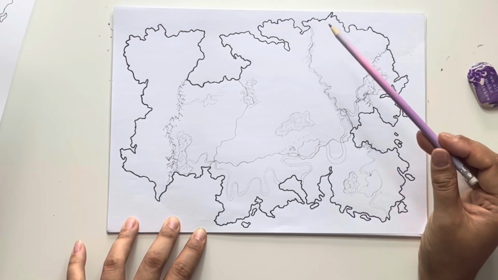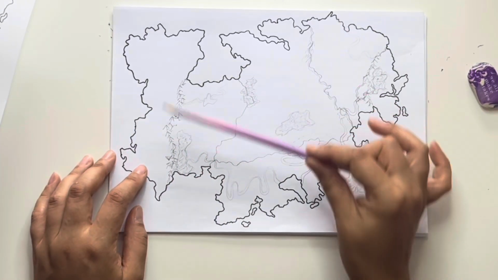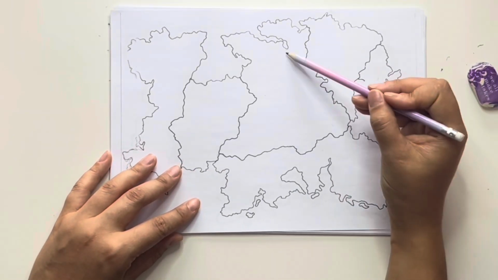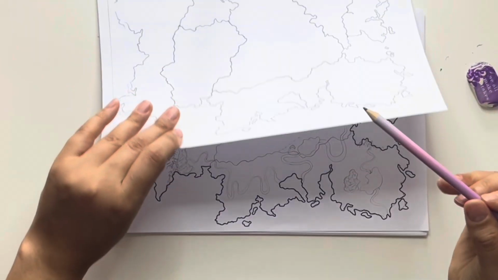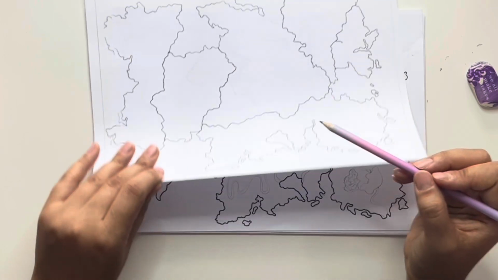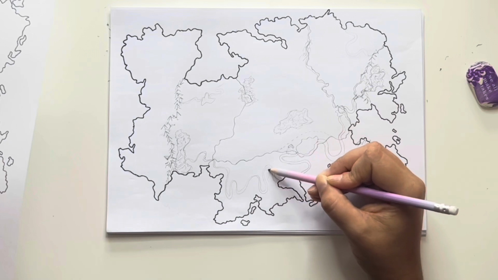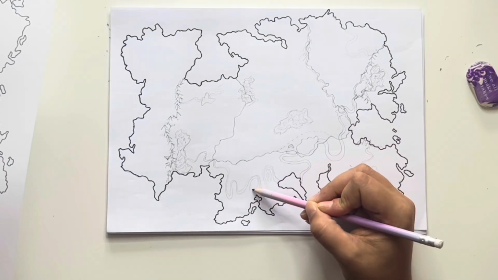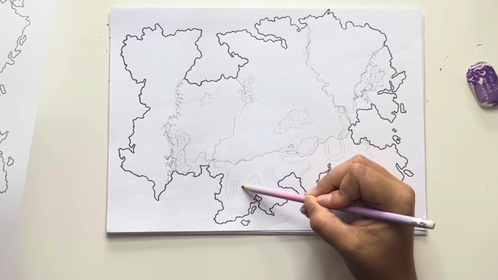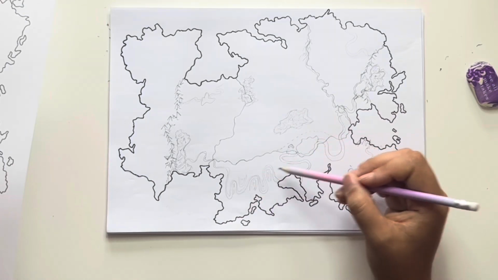What I will do at some point is I will draw a bigger version of each of these separate countries onto its own piece of paper, so then I can start drawing in things like counties and things like that. If I do this, these little hoopies are basically, oh, these are hills in the country, and the rivers are winding around the hills.